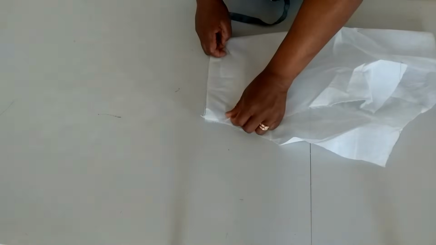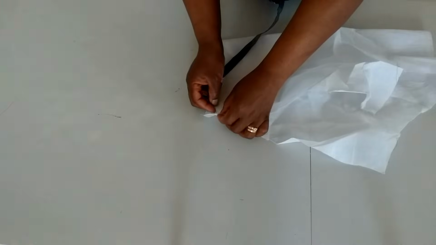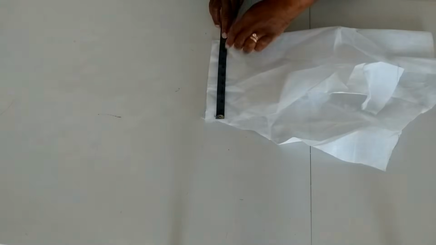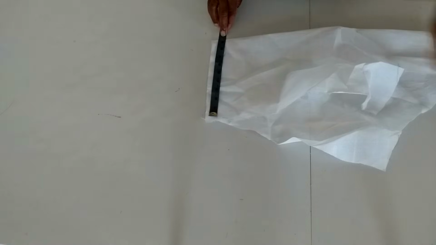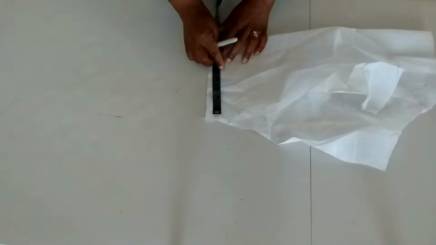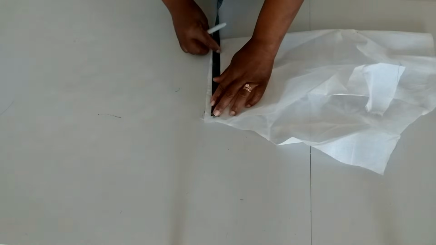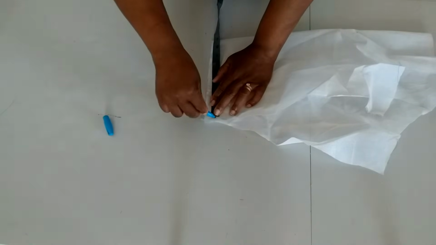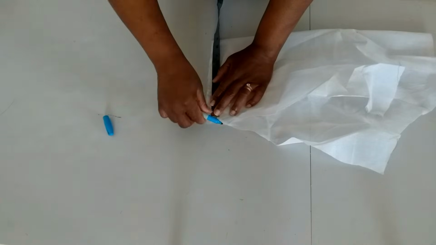So I'll fold it into 2. I have more than 9 inches. I'll mark 9 inches. This is 9 inches.